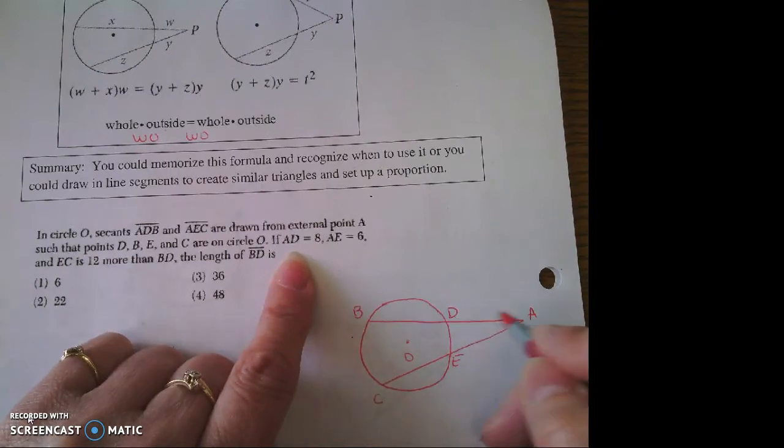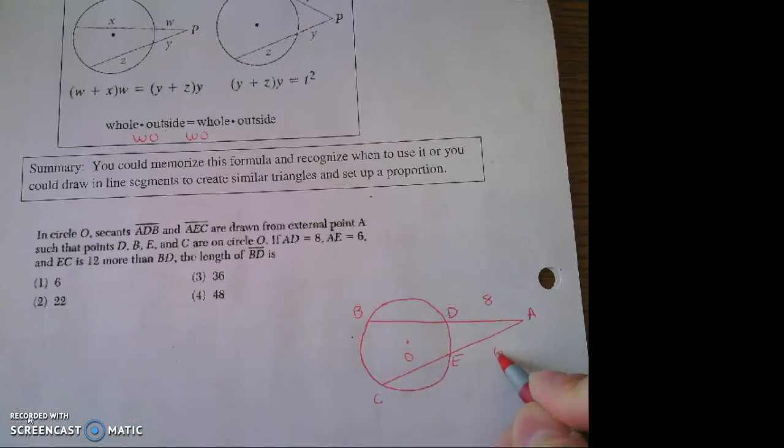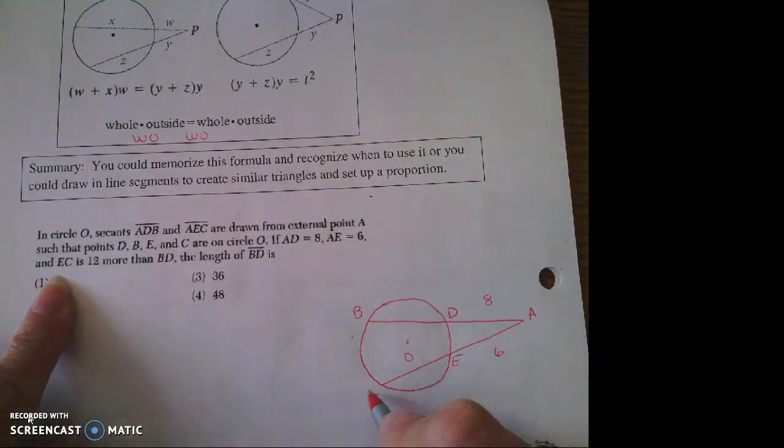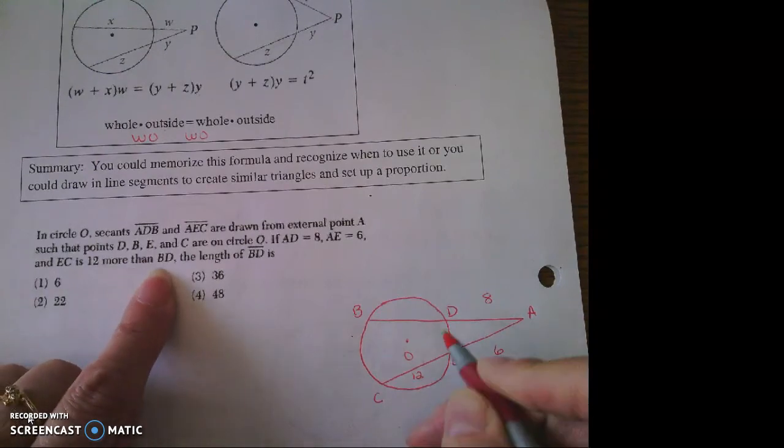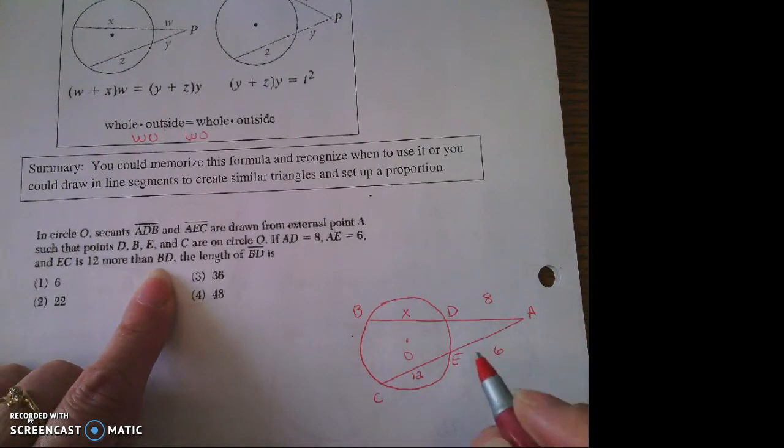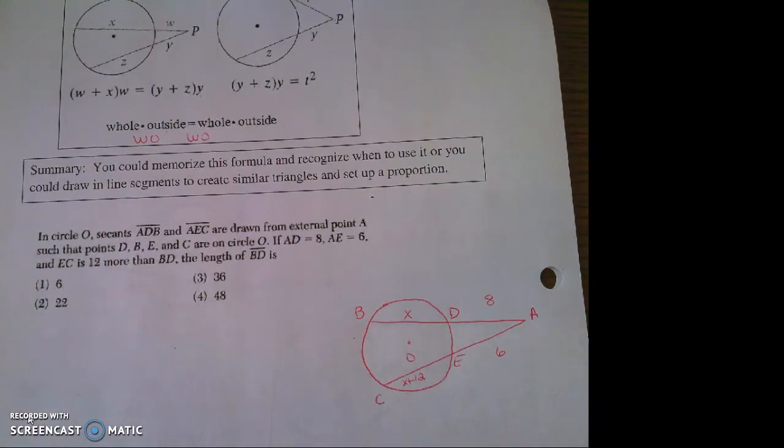If the length from A to D is 8, and the length from A to E is 6, and the length from E to C is 12 more than the length from B to D, I need to assign that to be X, and then this piece is going to be X plus 12. Find the length of line segment BD, so we just have to solve for X.